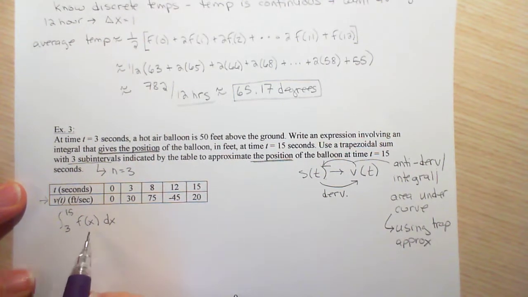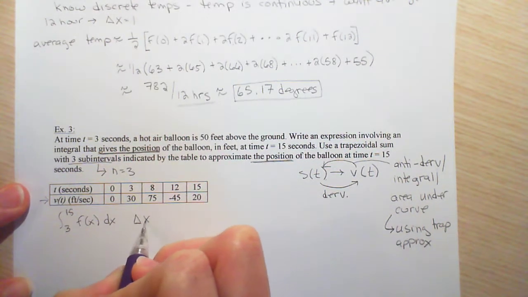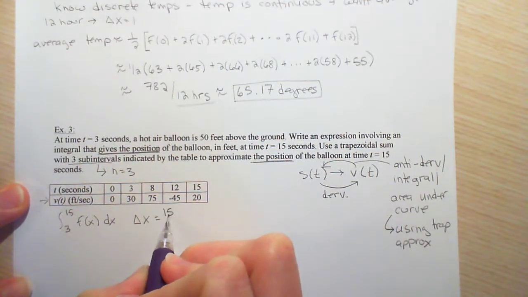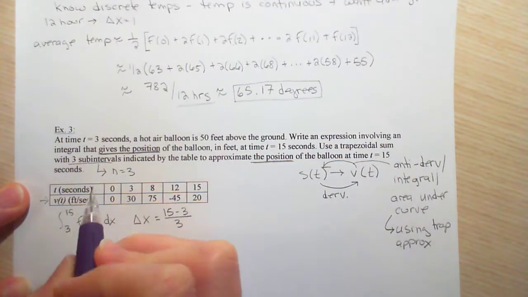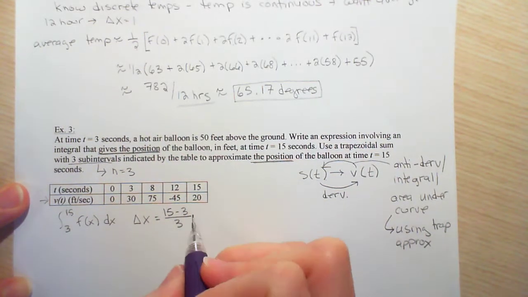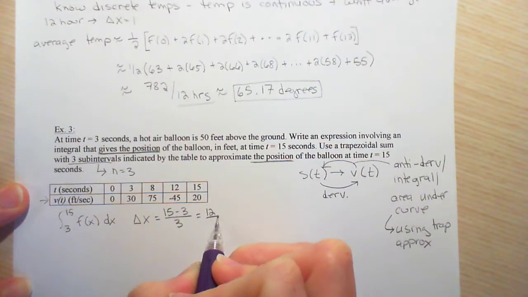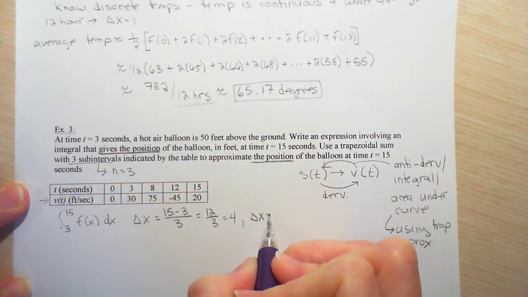So this is what I'm approximating, the integral, or the area under the curve, using trapezoid. We always need our delta x for trapezoid rule. So that's going to be 15 minus 3, upper bound minus lower bound, divided by 3, because they asked for 3 subintervals. So that gets me 12 over 3, or 4. So delta x is equal to 4.